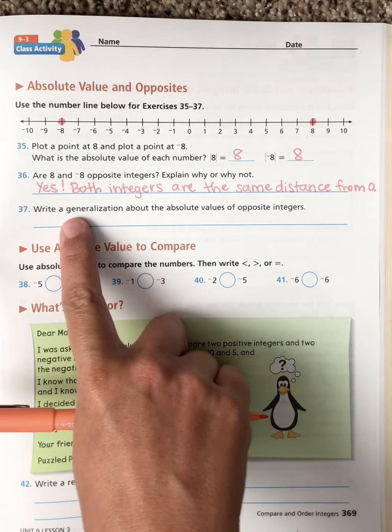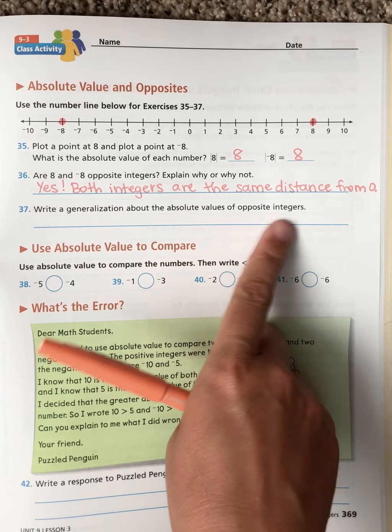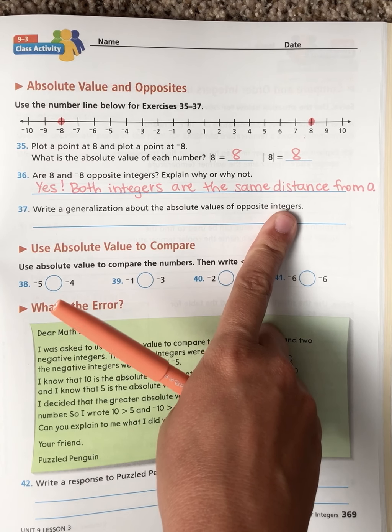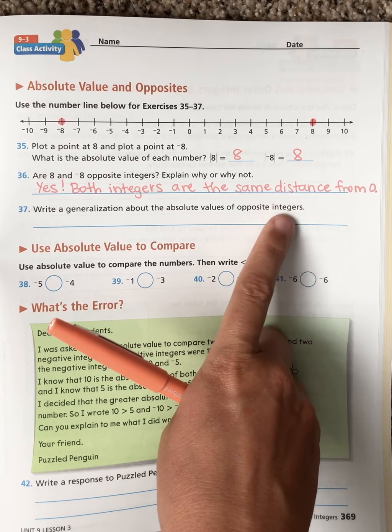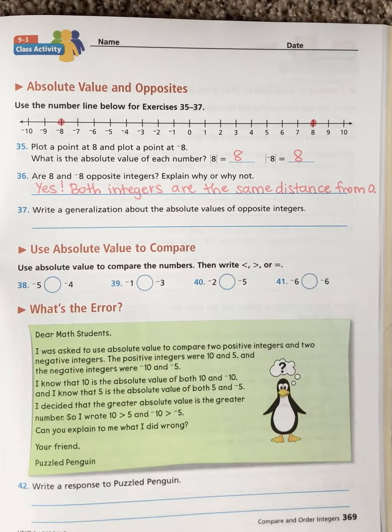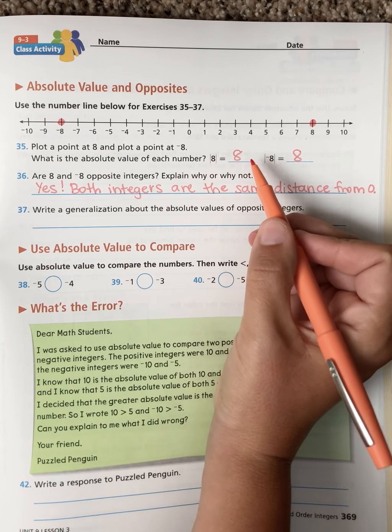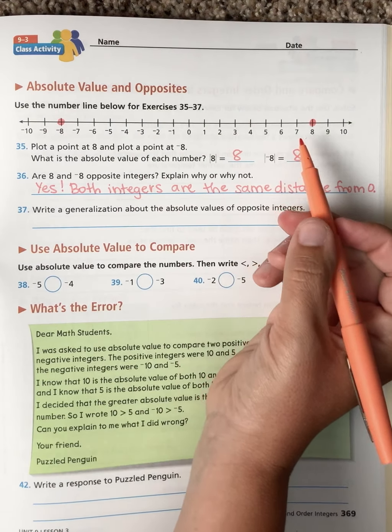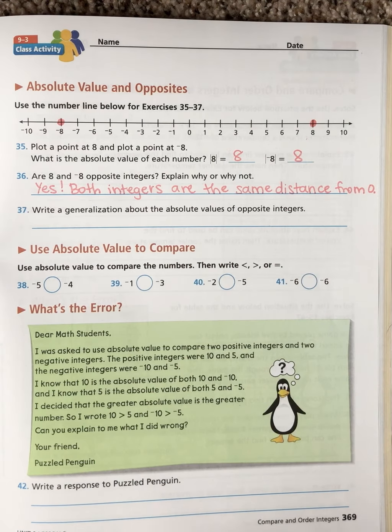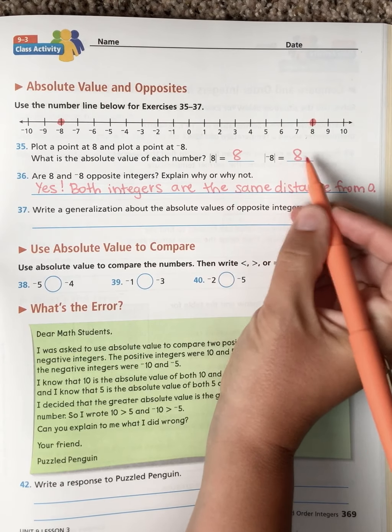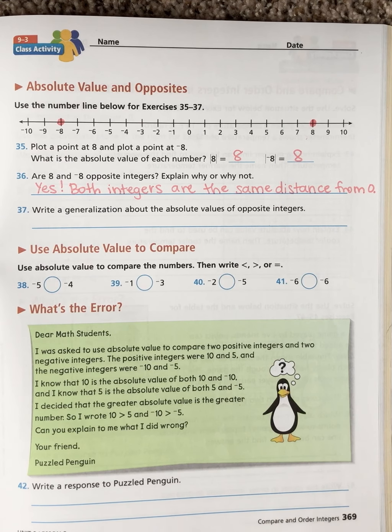So now, write a generalization about the absolute values of opposite integers. Okay, so what can we say about when you have opposite integers? What do we know about their absolute value? We can always say they have the same absolute value, because if you think of any opposite integers like -7 and 7, -5 and 5, -1 and 1, -100 and 100, their absolute values are always going to be the same, just like they are here, because the absolute value is just asking how far away is it from 0.